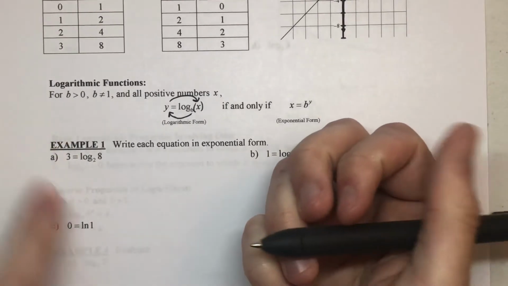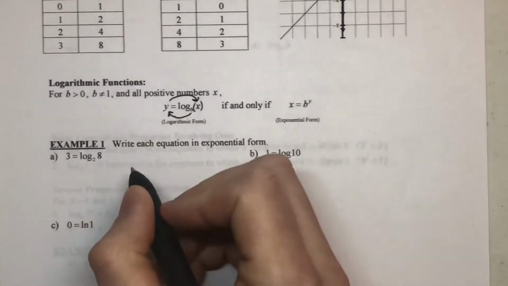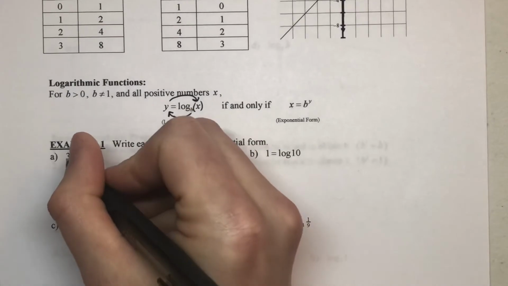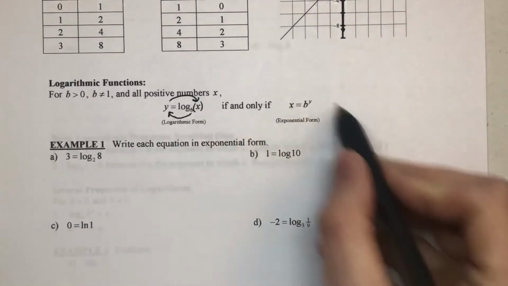It's equal to apparently a nice convenient number. But what we can see is that this is saying the same thing as 3 is the exponent on 2 that gives us 8, right? That's what this was telling us.